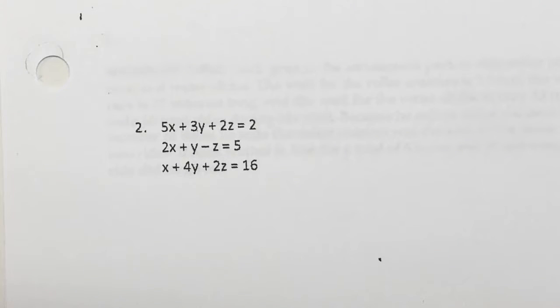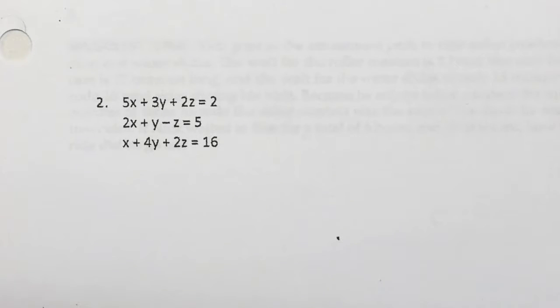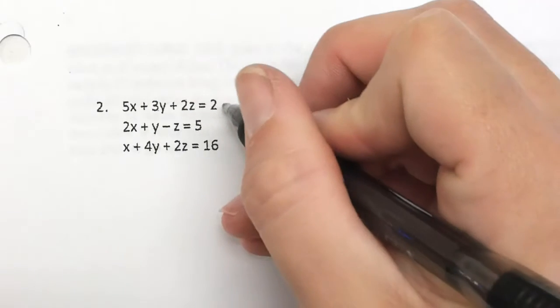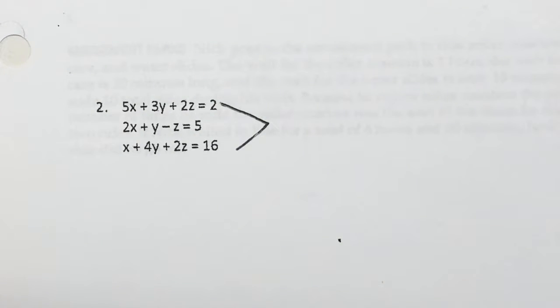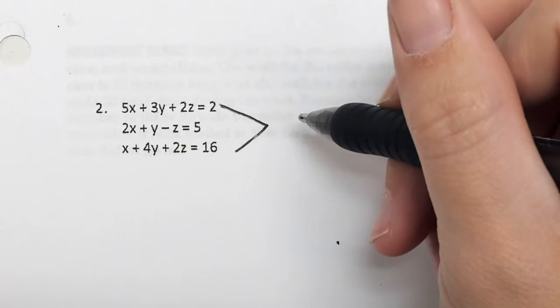Bryant, which letter do you want to cancel out here? X, Y, Z. Y. Okay. Z. Z? Okay, good choice. Alright, so if we're canceling out Z, Amy, which 2 equations should we work with first? The first and third. Yes, good choice, because they both have a coefficient of what? 2. I just need to make one what? Negative. So, tell me how I would do that.